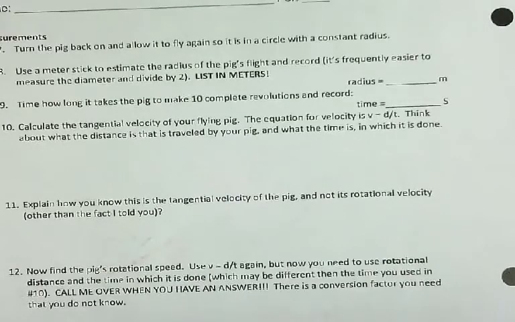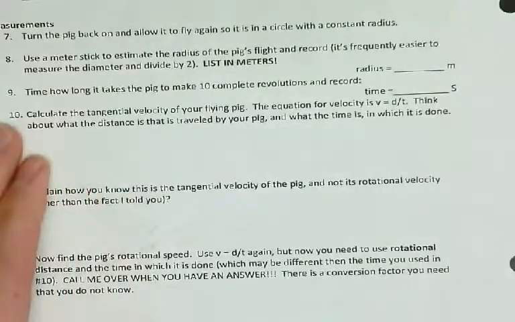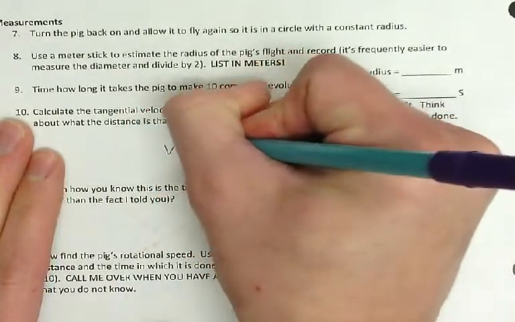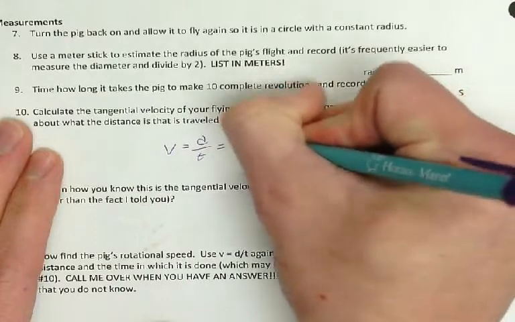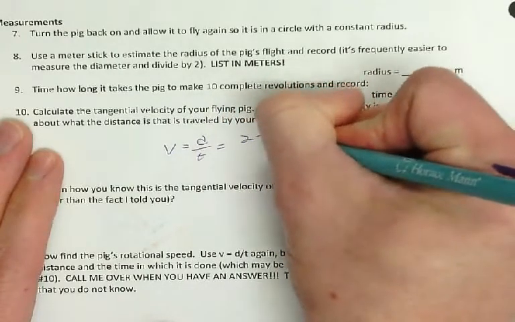So the equation is 2 pi r, or pi d if you're using the diameter. So the velocity is equal to d over t. The distance is 2 pi r.